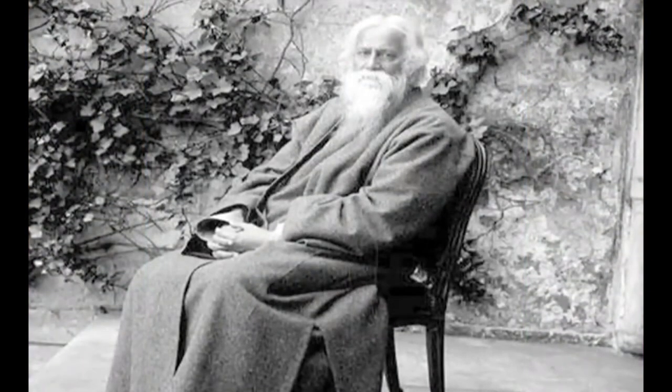Tagore's concern about the political and socio-economic problems of India came out in the open during the Swadeshi movement that broke out in the wake of Bengal's partition in 1905.